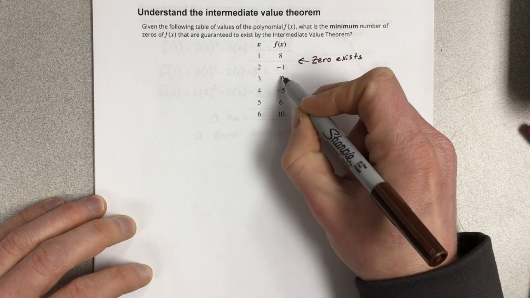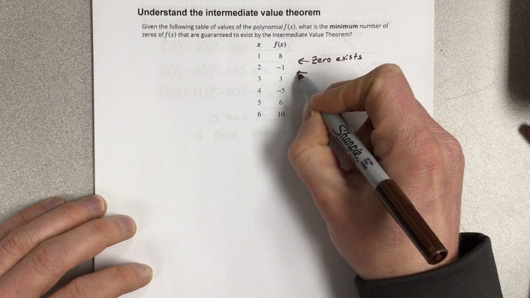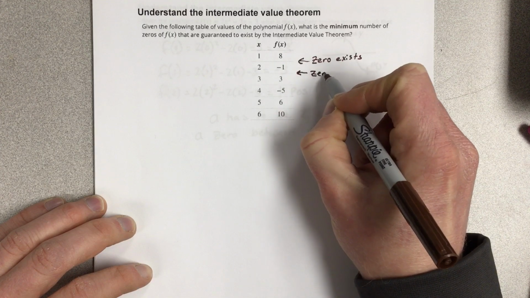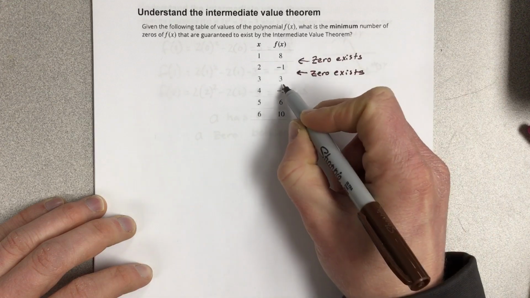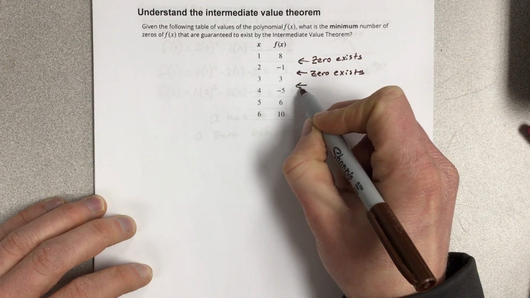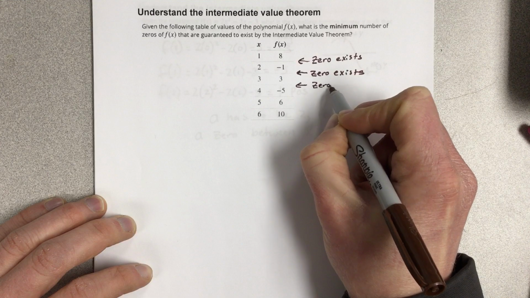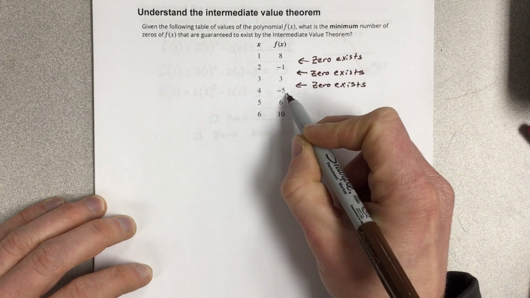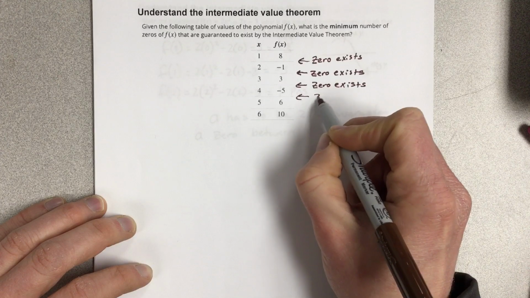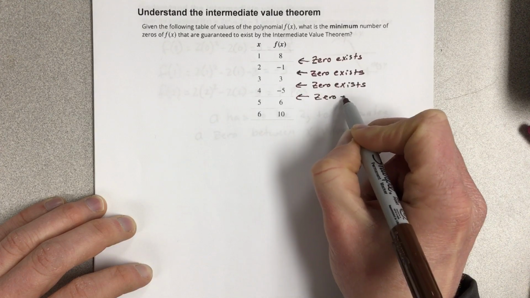We switch from negative to positive here, so there's a 0 that exists here. And then from positive to negative, a 0 exists here. And then finally from negative to positive, we have a 0 which exists here.